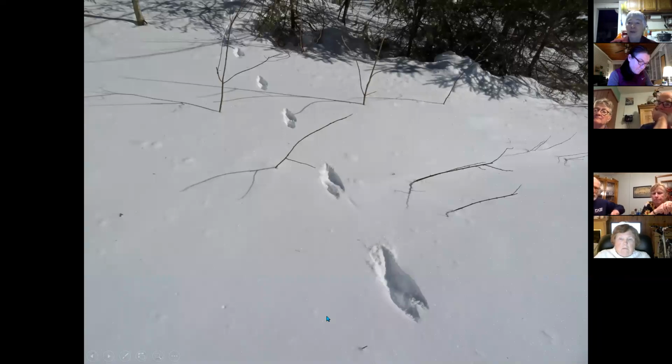This is a fisher. And when the snow is deep, just like all other animals, it condenses its track pattern so that the back feet can come in where the front feet have already made holes in the snow. Now, a very important signal for a fisher trail is the fact that one side leads the other.